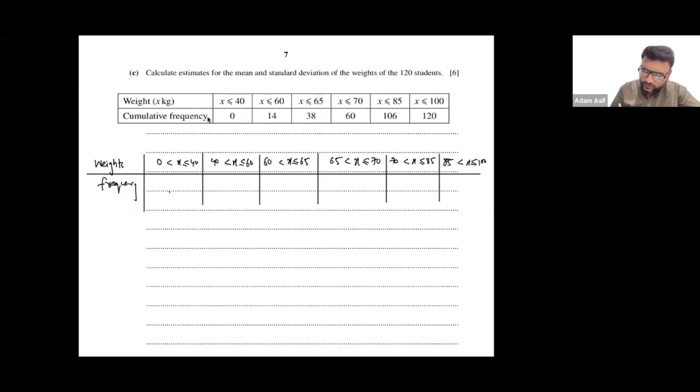Okay, now for the frequency, there were no students who weighed less than or equal to 40 kg. There are 14 students who weigh between 40 and 60. There are 38 minus 14, so 24 students. 60 minus 38, 22. 106 minus 60, that's 46. And 120 minus 106, that's 14. Now we have the frequency distribution table.